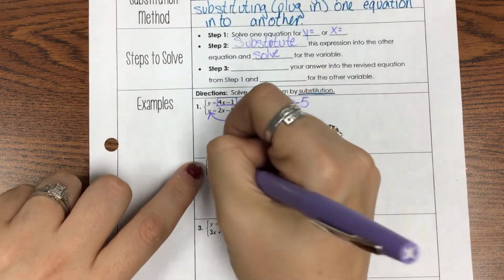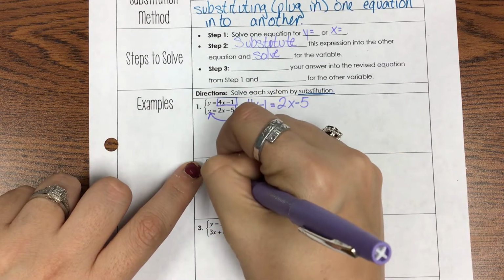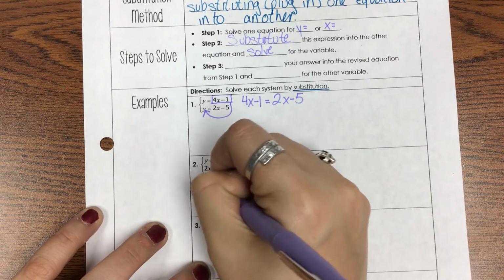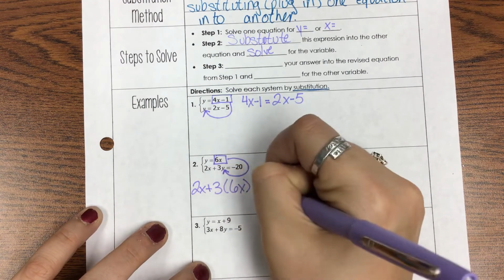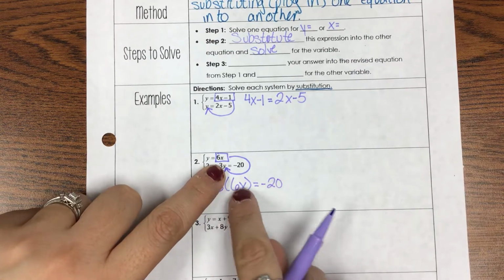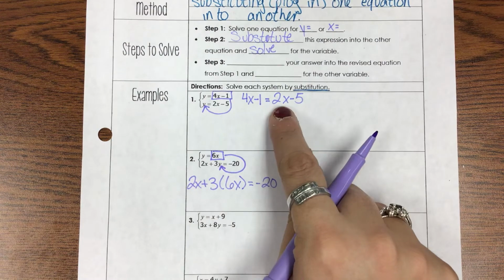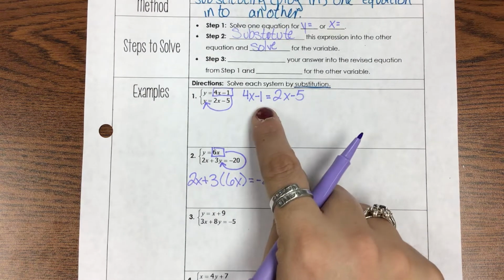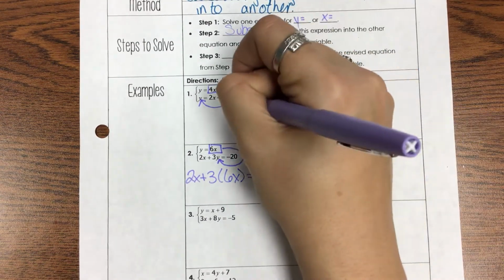So if I'm looking at number 2, if y is equal to 6x, I can substitute 6x into the y spot. So I'm going to say 2x plus 3 times 6x equals negative 20. Taking out the y and substituting it with what y is equal to. Once I've substituted in, I'm going to solve for that variable. I'm going to turn that into x equals. So I'm going to move my small variable.